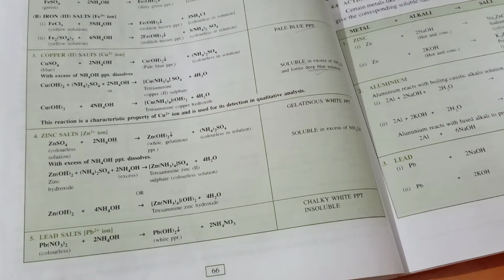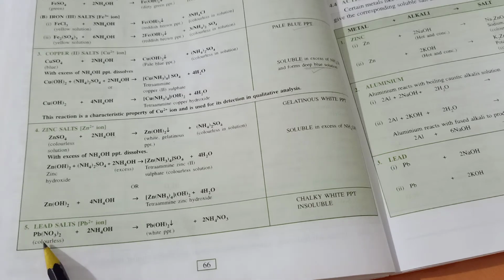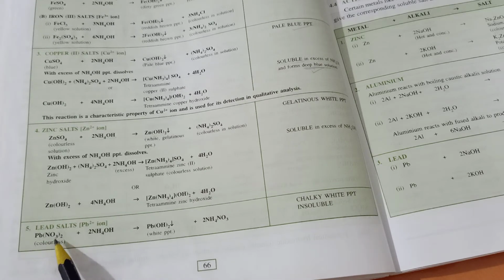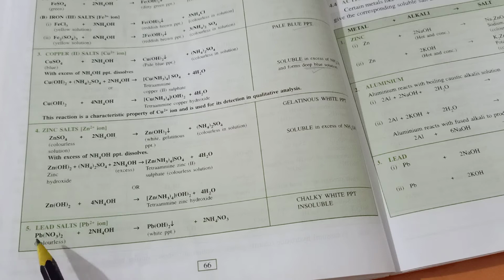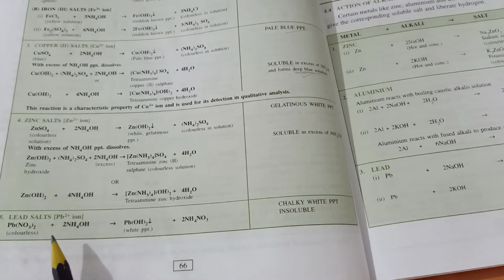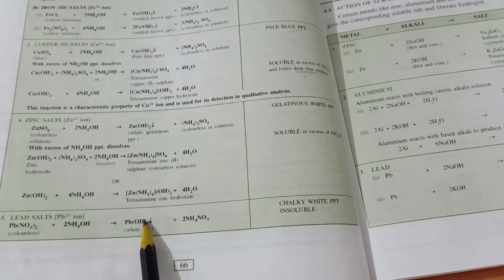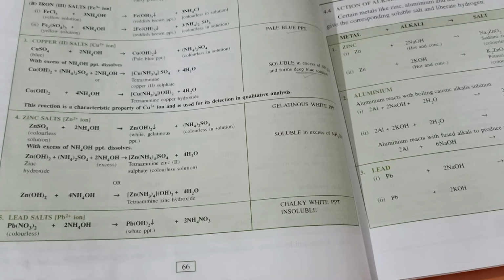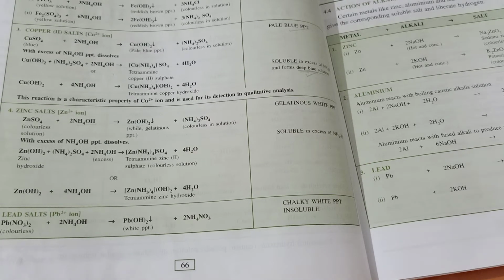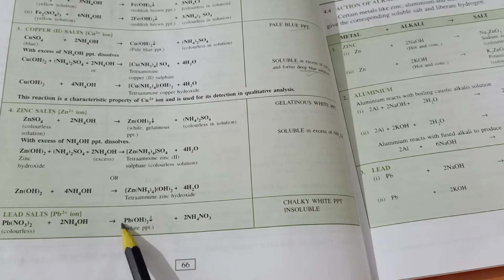Let's go to the last salt, which is lead salt. Over here we have lead nitrate, which is colorless because lead is a colorless cation. Now this lead nitrate also forms a white precipitate of lead 2 hydroxide, like sodium hydroxide was producing. But the difference over here is, with excess ammonium hydroxide, this white chalky precipitate does not dissolve.